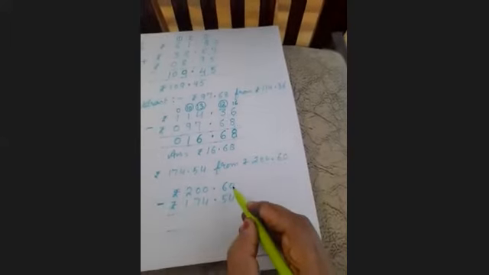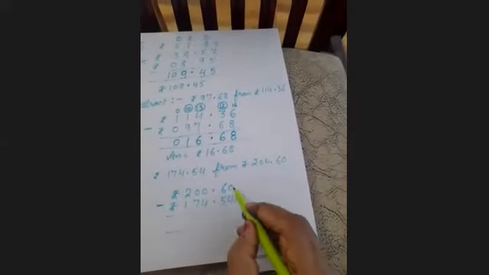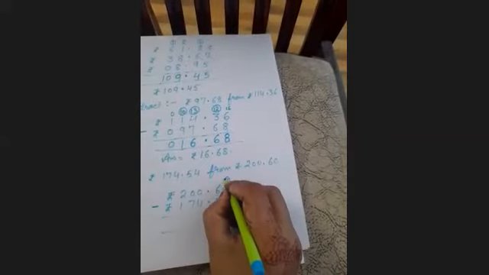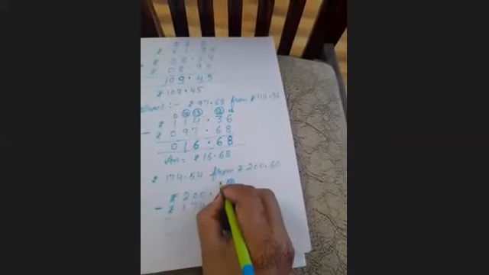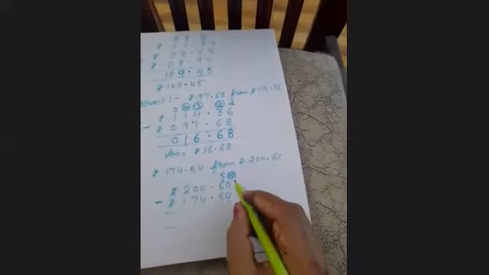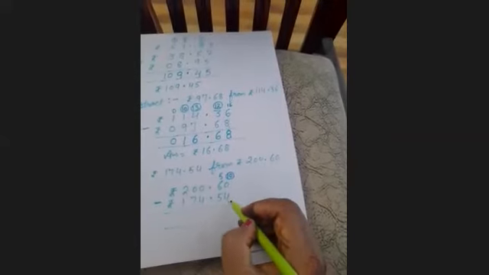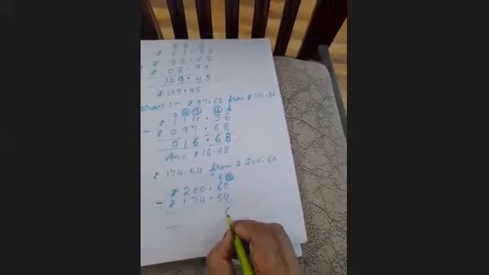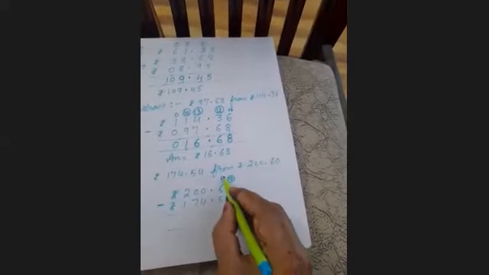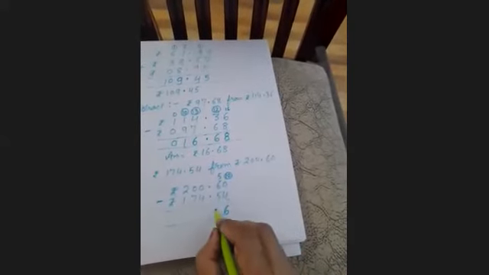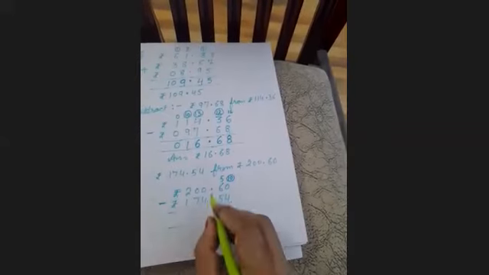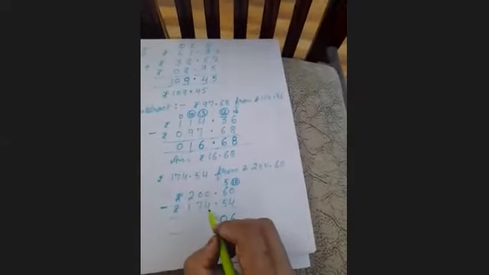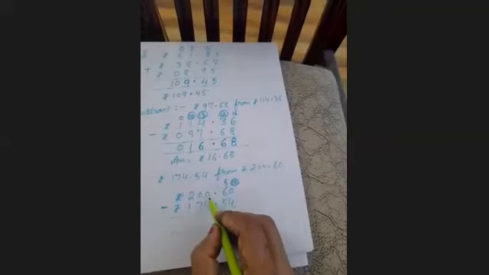First, 0 minus 4. We can't subtract, so we'll borrow 10 points. 0 converts into 10, and here we have 5. 10 minus 4 is 6. Second, 5 minus 5 is 0. Then point. Again, 0 minus 4. We can't subtract.